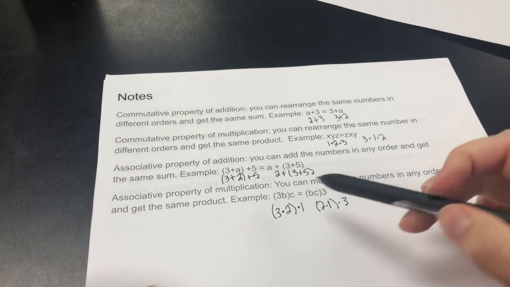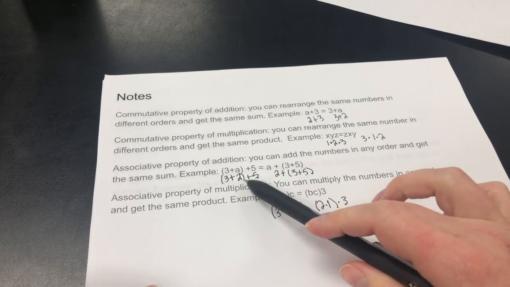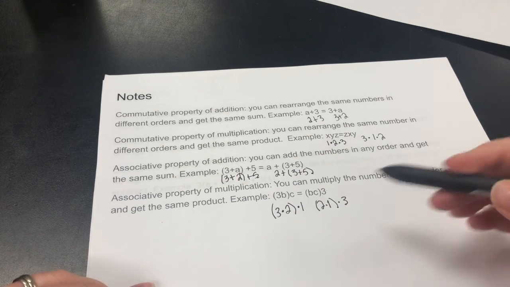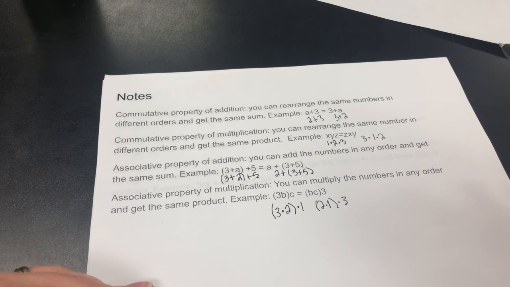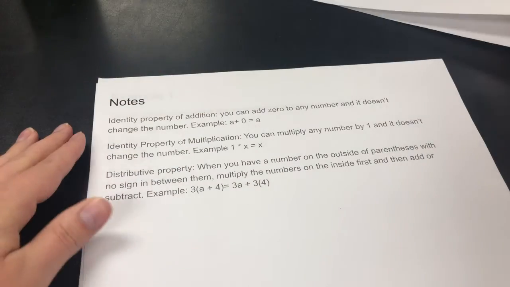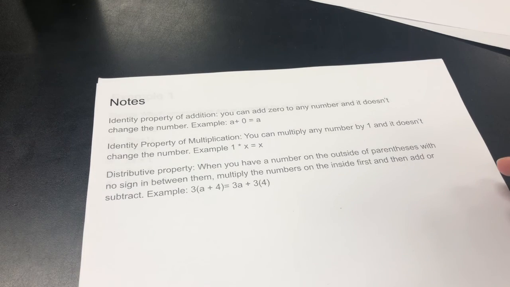So don't forget, the associative property has parentheses, and you're adding or multiplying the same thing, different numbers, but still getting the same product or sum. Don't forget that subtraction and division do not work this way. So now, let's look at the identity property of addition.